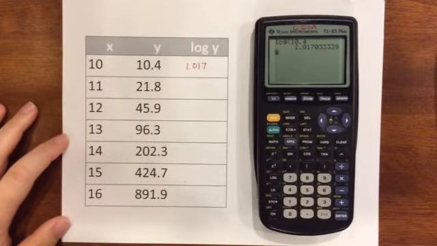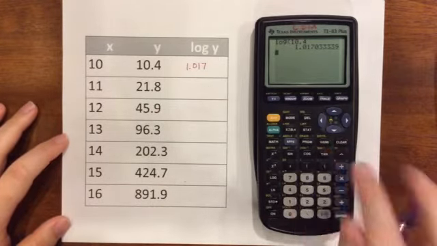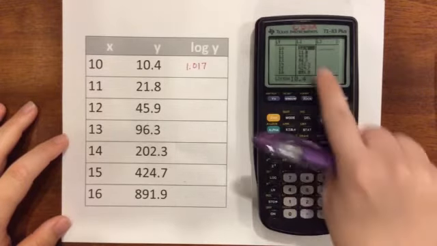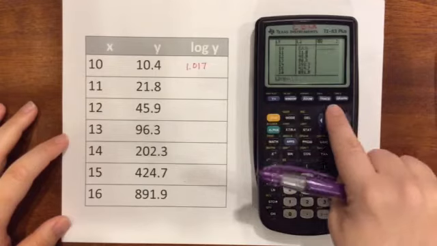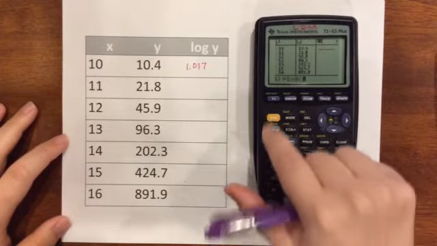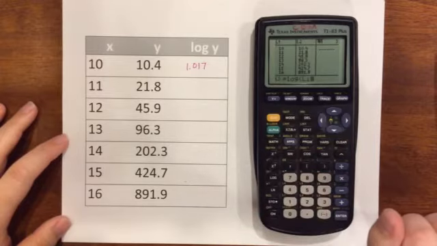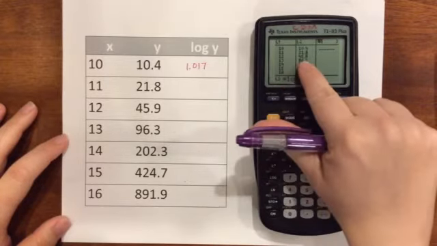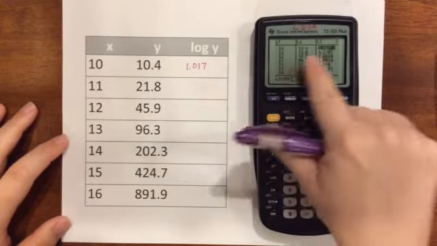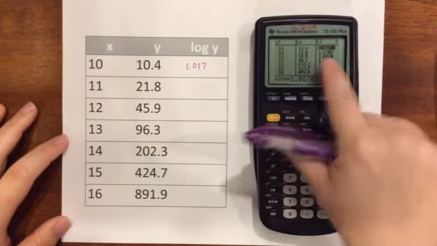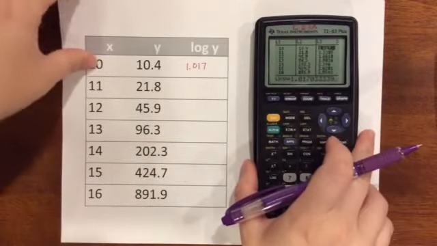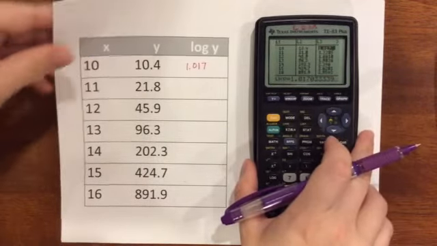Or you can do them all in your list all at once. To do that, you're going to go to Stat, Edit, move your cursor over to the top of L3, and then you're going to do the log of list 2. So this is x, this is y, so now we're creating the log y. So here's x, here's log y. You're going to want to write those down, make sure that yours match mine. And to save time, I've already written them down for us.